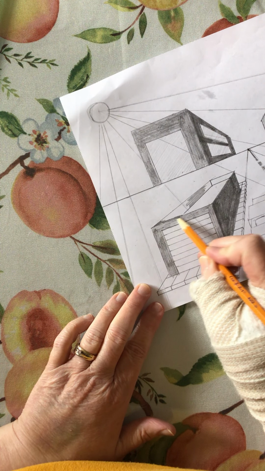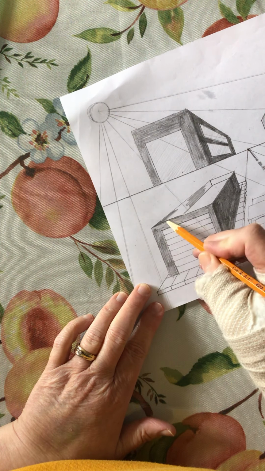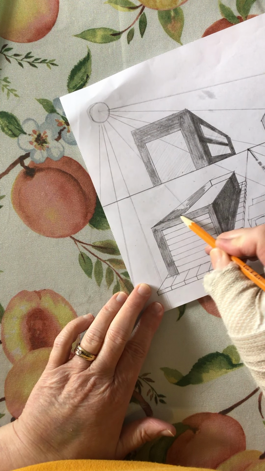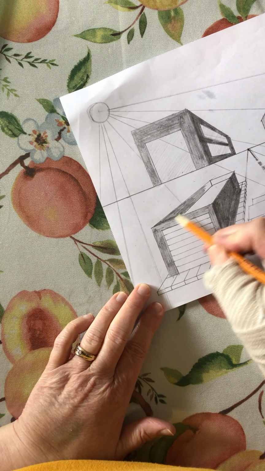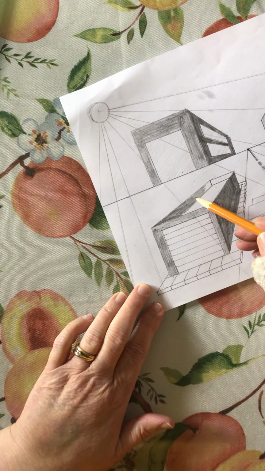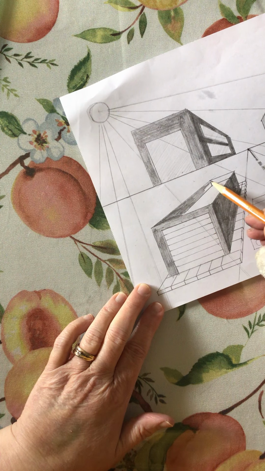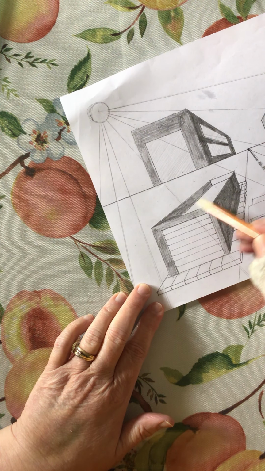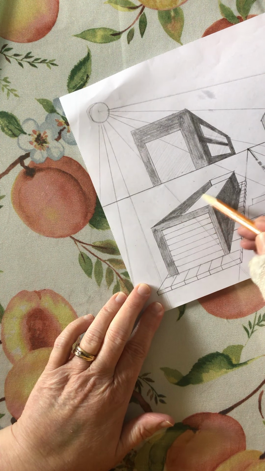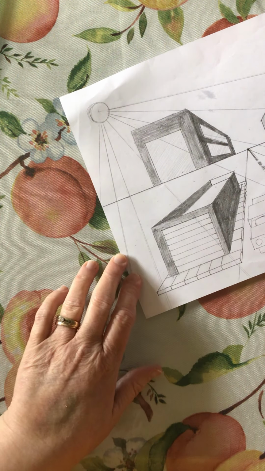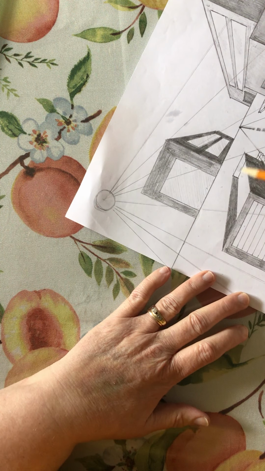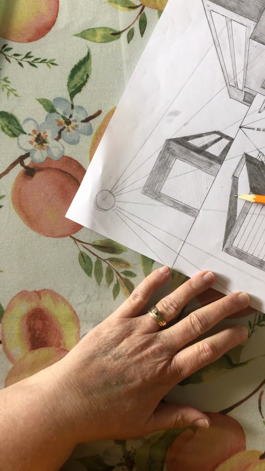Making sure there's a difference at the line so your eye can immediately pick up a difference in value. Okay, so there's the dark ledge. This end I'm going to make medium because the light probably gets to it a little more than it does this one.